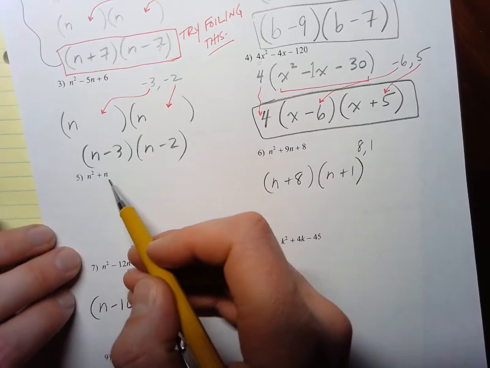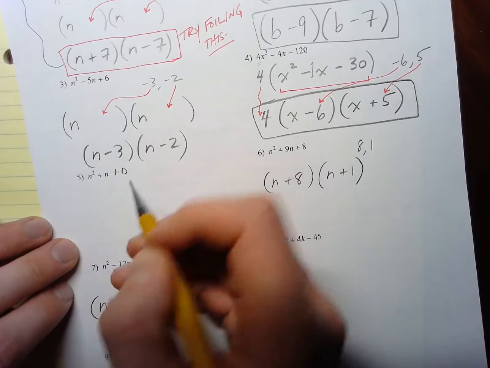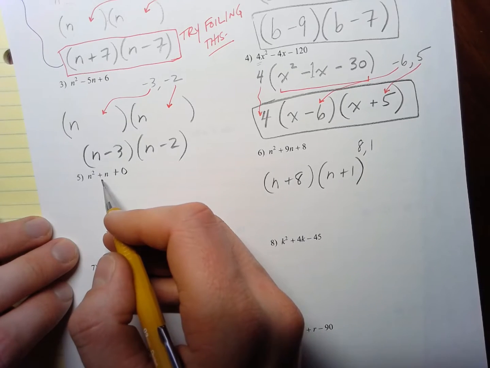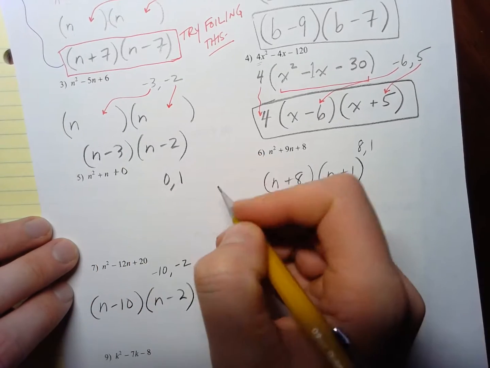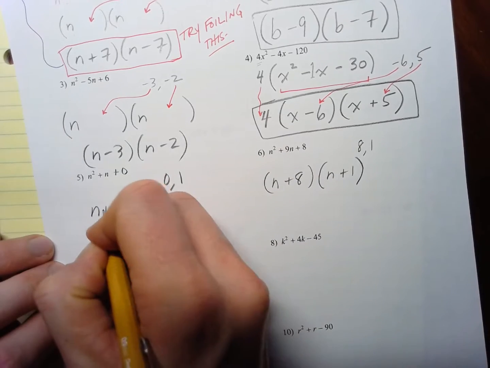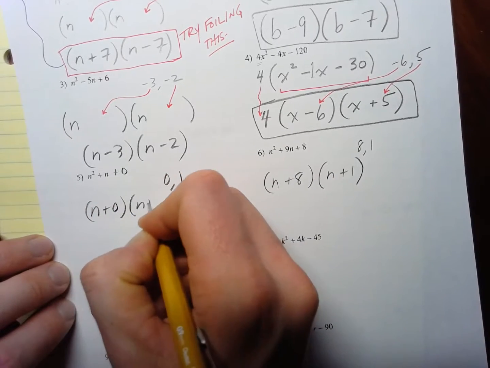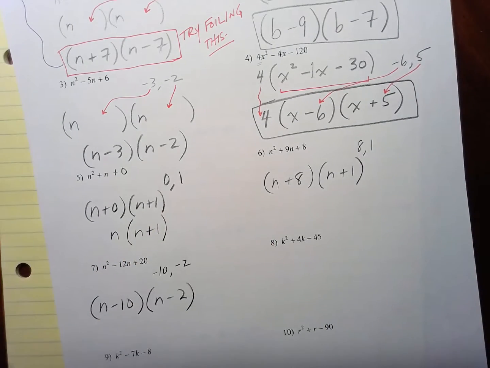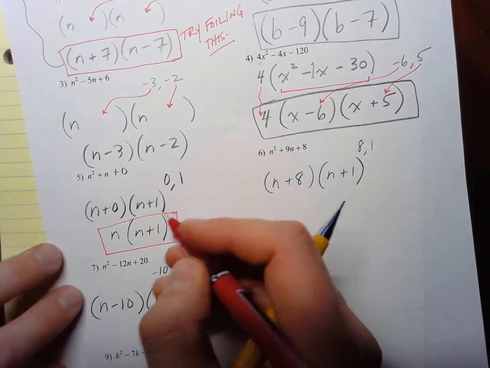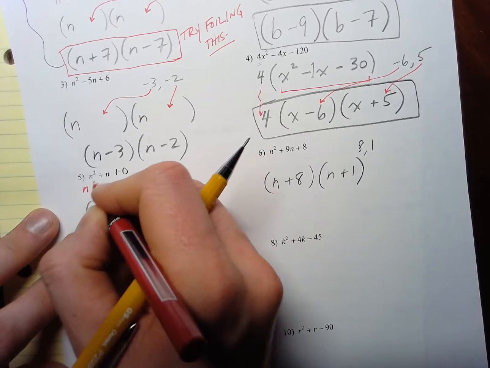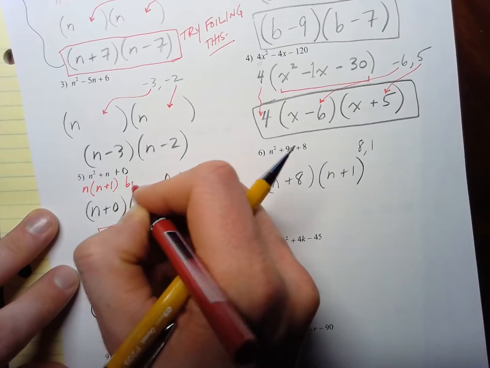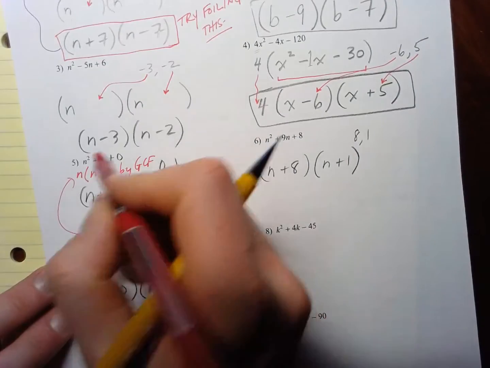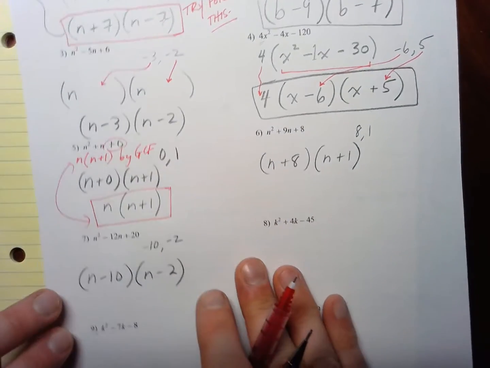What about this one? This one looks a little tricky. This is n squared plus n plus 0. So I need two numbers that multiply to 0 and add to give me 1. Well, clearly it's 0 and 1, right? So I have n plus 0 and n plus 1. Well, n plus 0 is just n. So I have this, which as you can see, if I had started out by just doing GCF and pulling the n out, I would have gotten the same thing by GCF. So there's no coincidence there. It's because there was a zero constant term.